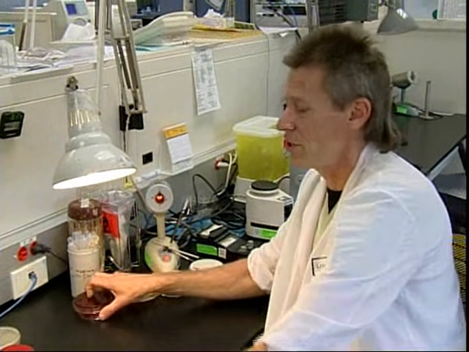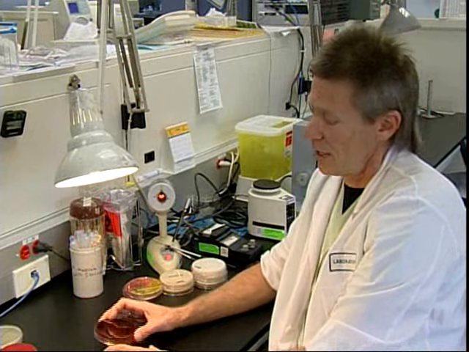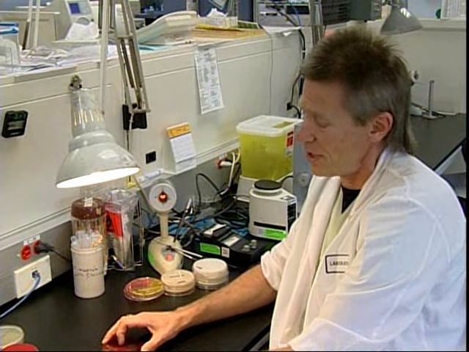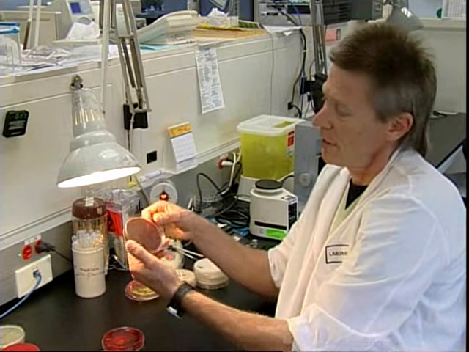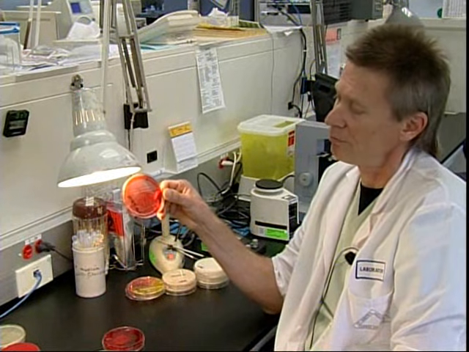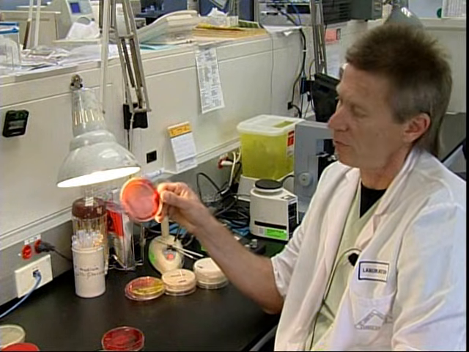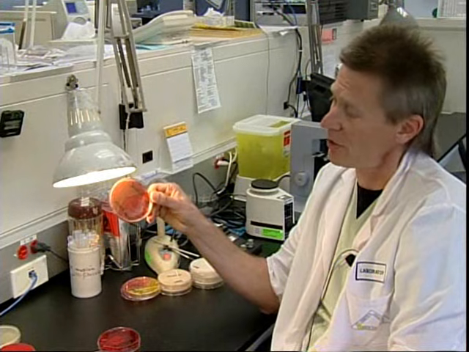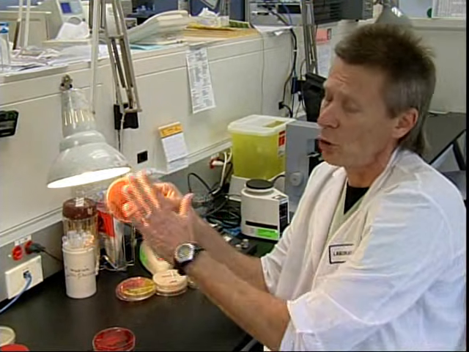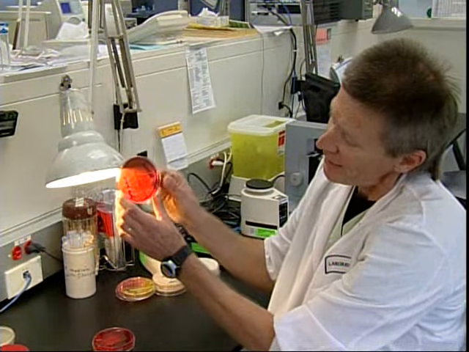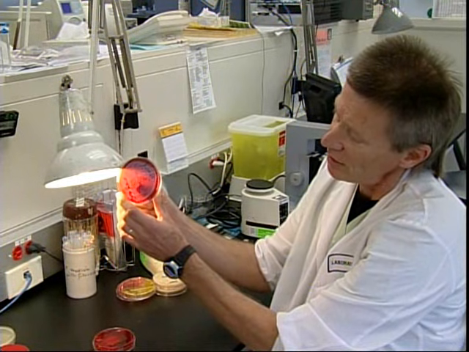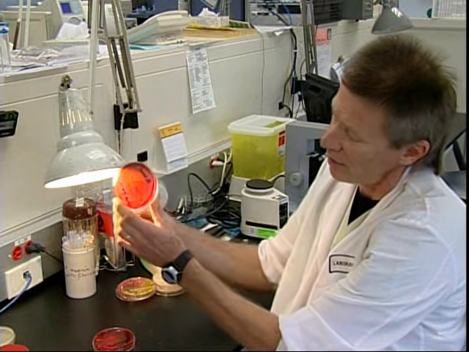Other plates we use are selective. An example is CNA. If you look at this plate, it's just a broad growth of organism, really just a big mess because the gram-negative organism has grown over the whole plate. But there's something else in there that you can't really see, these hemolytic colonies right there.